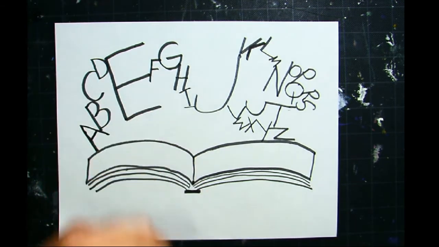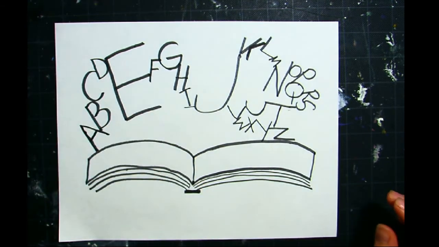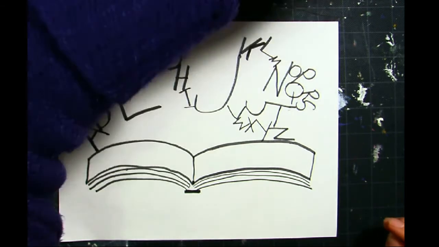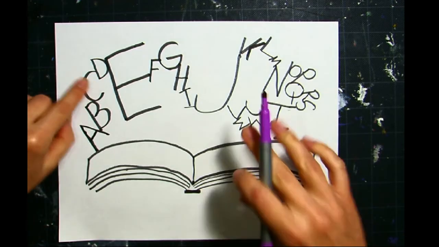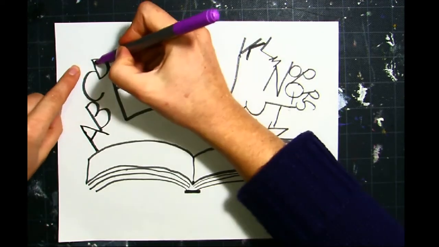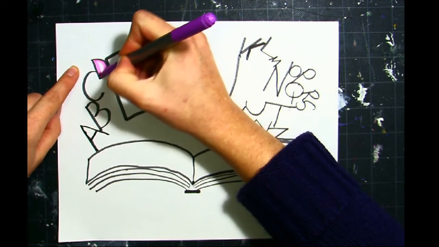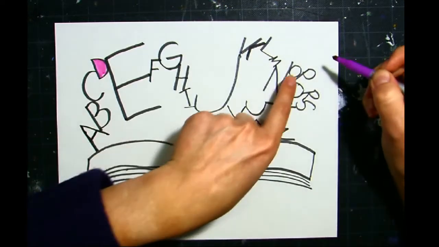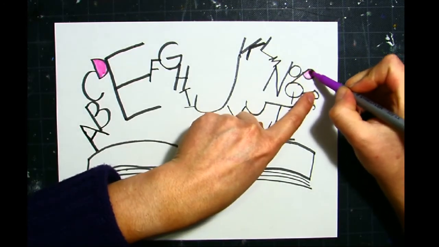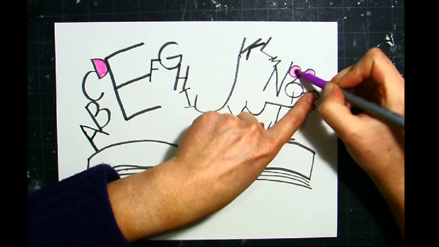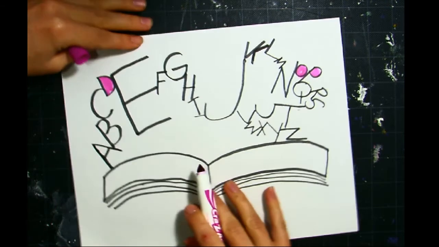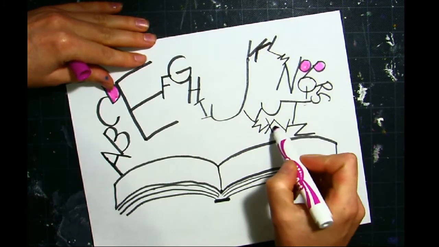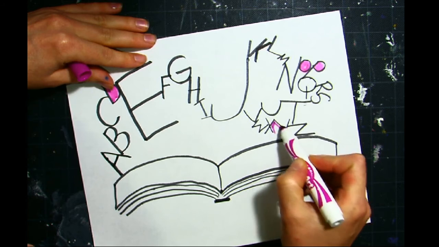And after I have all of my letters drawn on my paper, now I'm going to go in and I'm going to color this. It's really fun because you can see all the spaces that you created that you can fill in with different colors. For example, I have a closed space inside this letter D that I can color in. And inside the O and the P. Maybe I want to color in this entire inside space inside the book here with a different color.